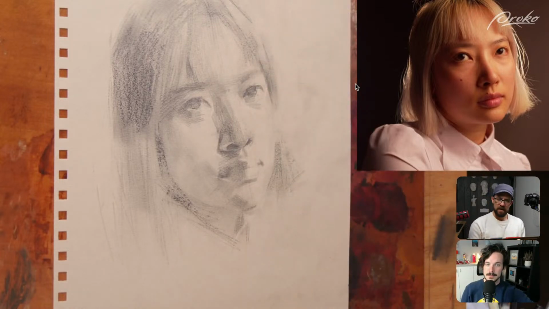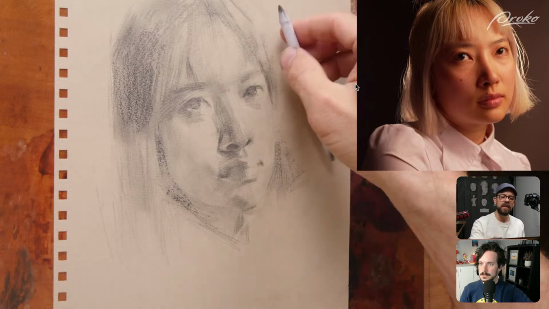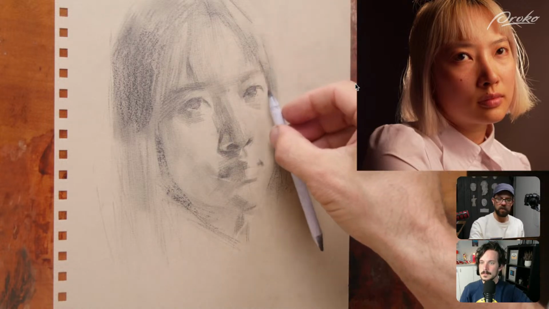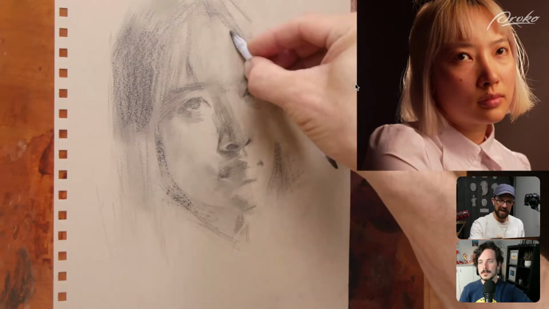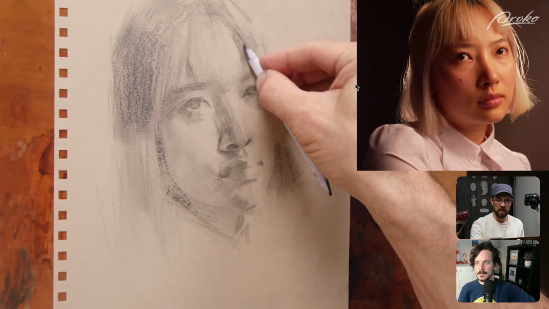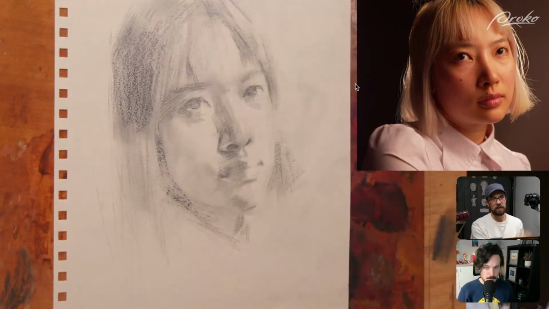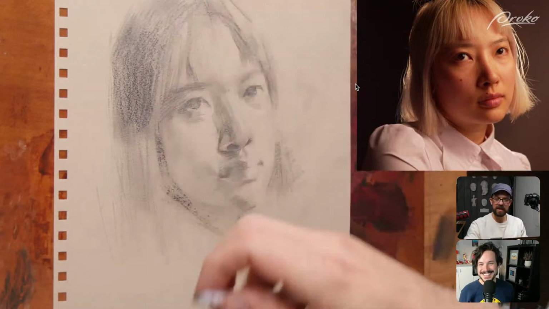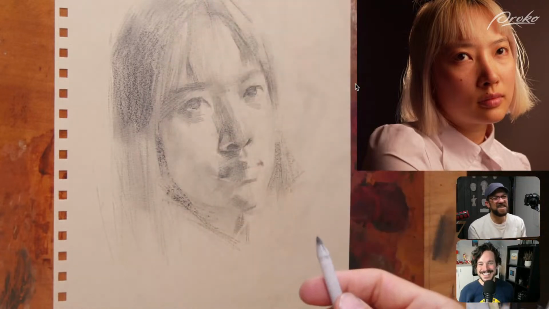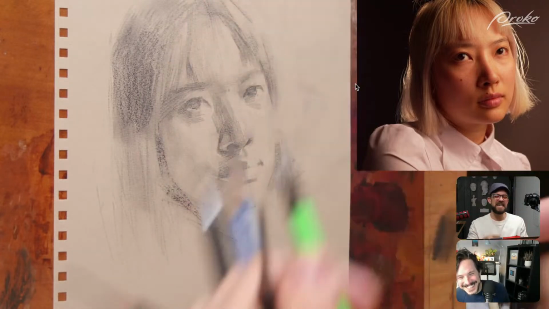Totally, man. Totally. As you get a bit more, I feel like people have an artist age and an actual age. I'm 44, but I've been drawing and painting seriously since 2004, so about 20 years. So my artist age is probably like 20.